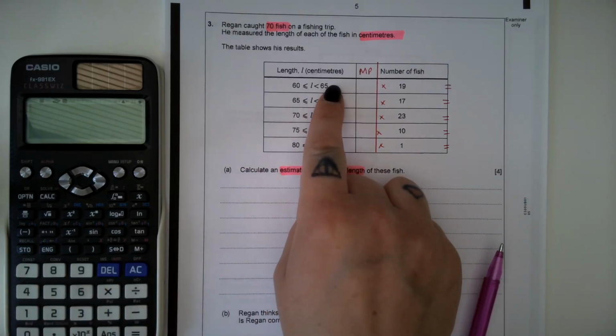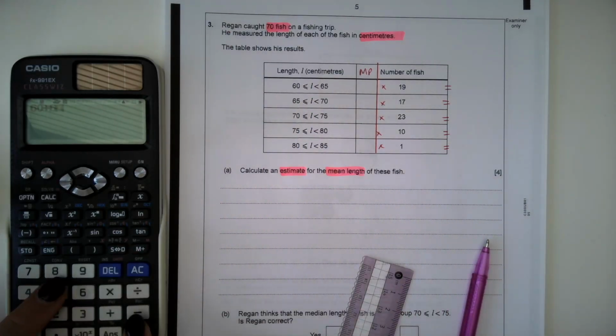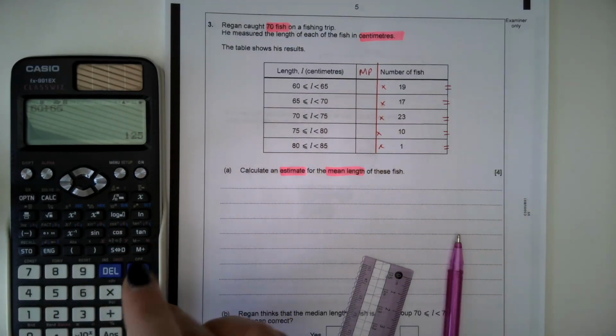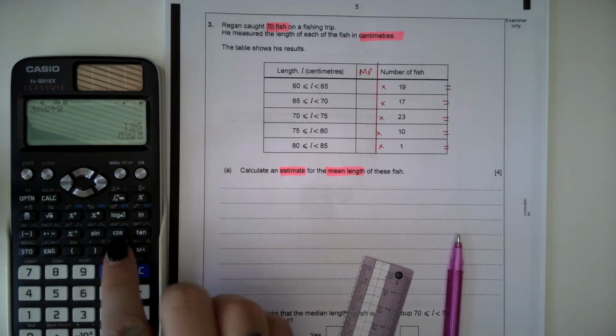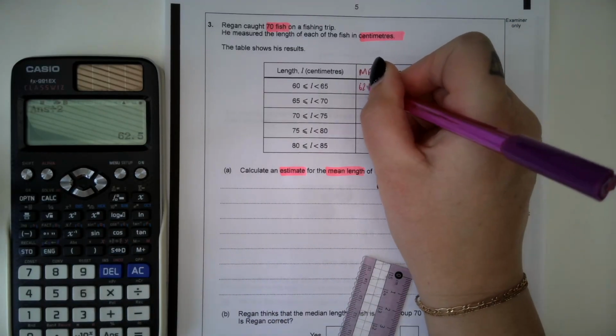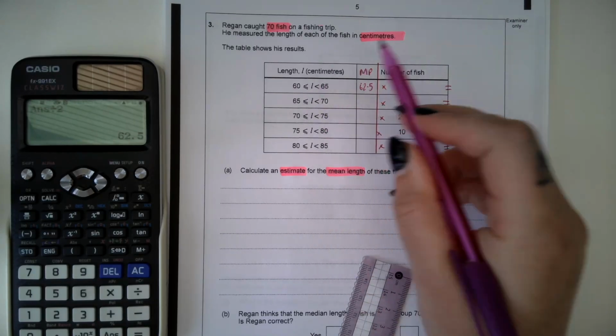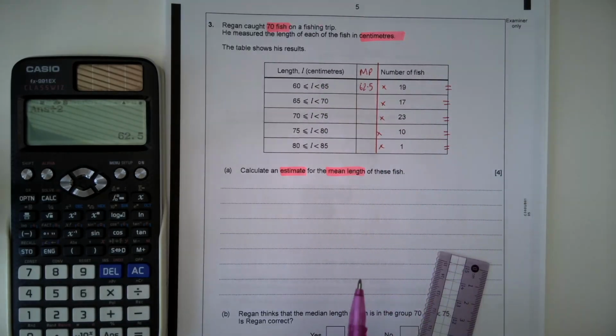So if you can't spot what's the halfway between, do the first and the last added together, so 60 plus 65, and then divide by 2, which tells us 62.5. Be very careful when you're writing in here. Make sure you put your decimals nice and clear so you don't make a mistake later when you're multiplying.